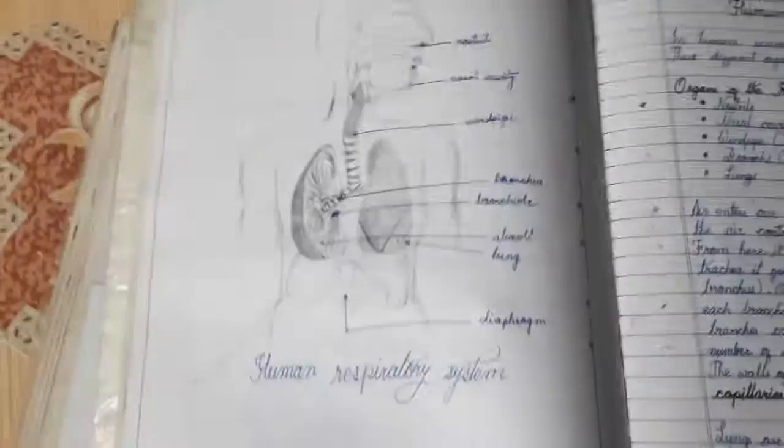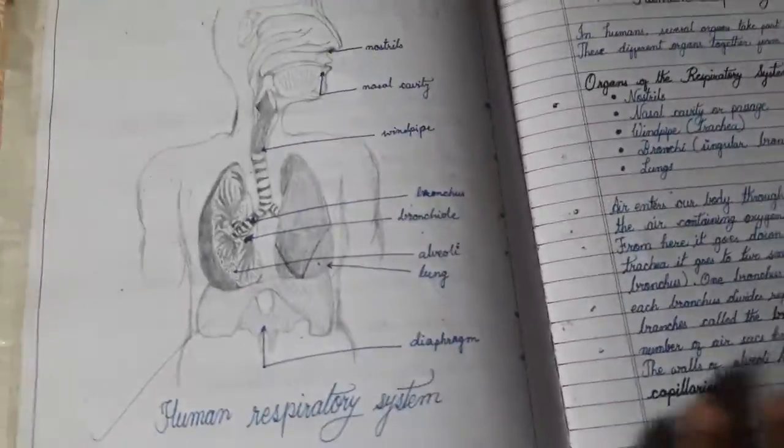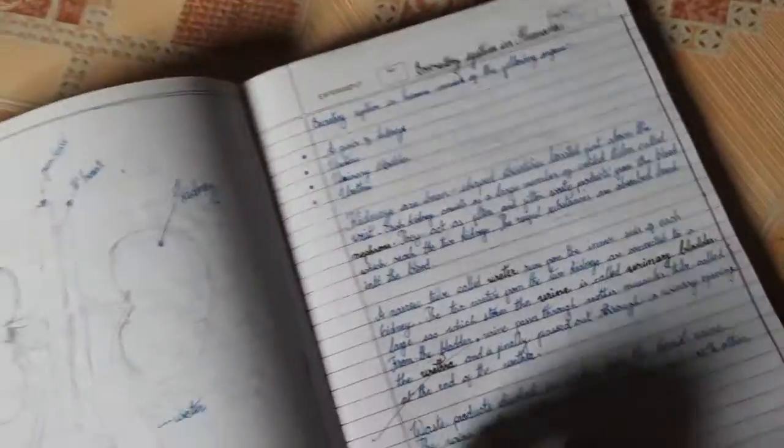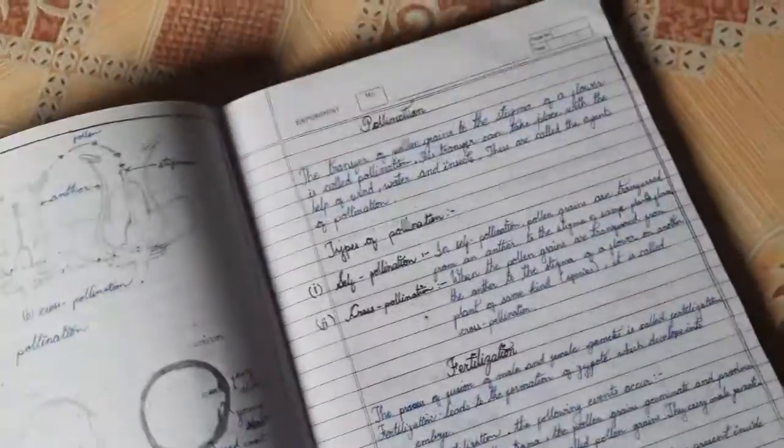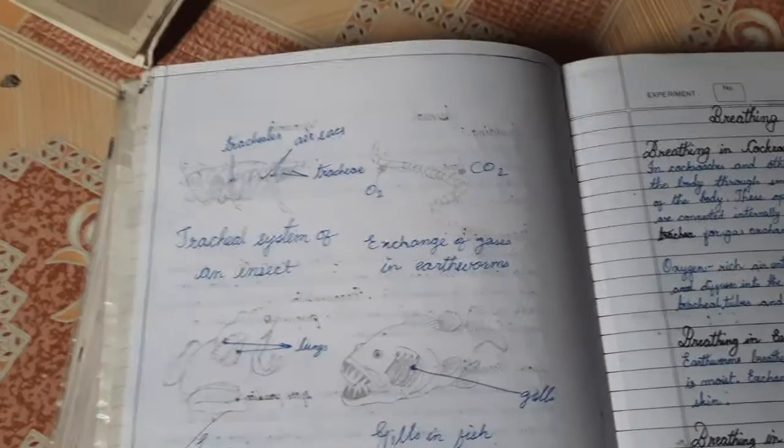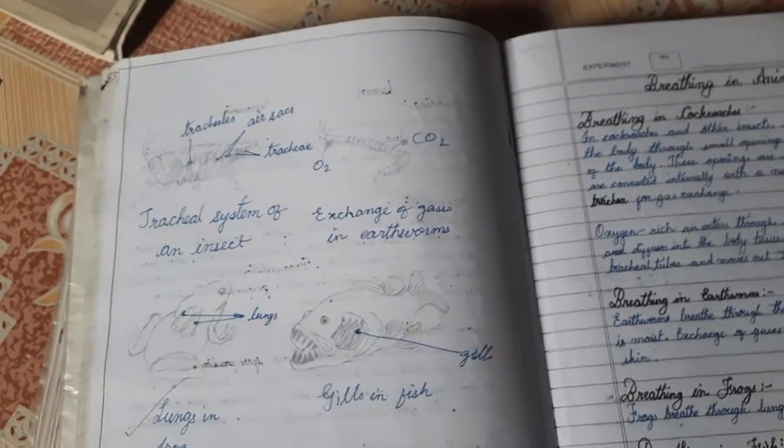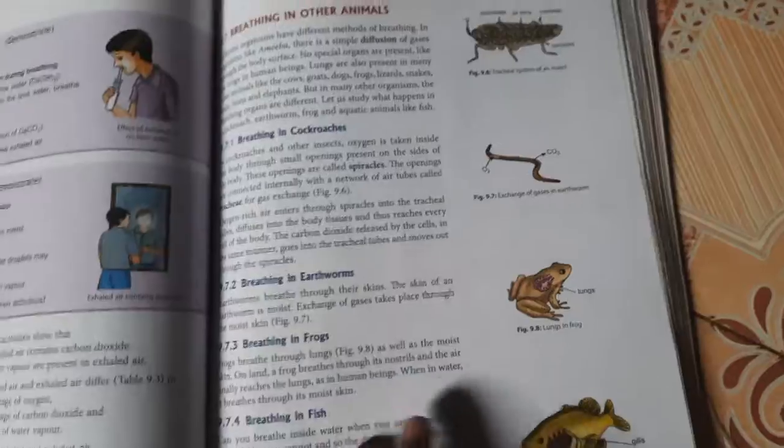Okay, see my pictures. See, this is my laboratory notebook. See, there are lungs. So, pictures of fish, frog, etc. You must listen very carefully, two to three times, to understand everything in your mind.